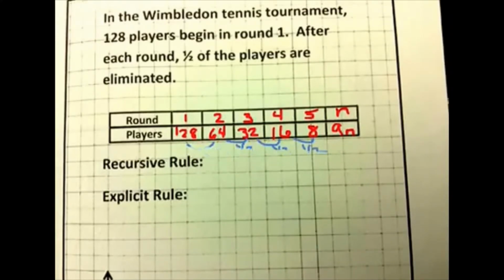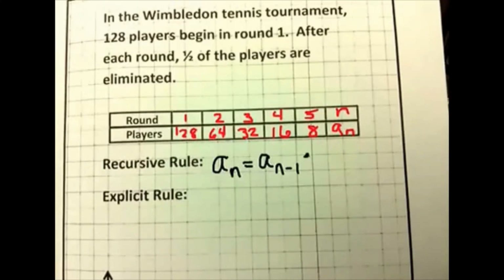I need to start with my a sub n equals a sub n minus 1. So the term I want equals the previous term times the common ratio, and the common ratio we just figured out was a half, because each time the number of players was being cut in half, dividing by 2, which we said we would write as a half. So that's it for recursive rule.